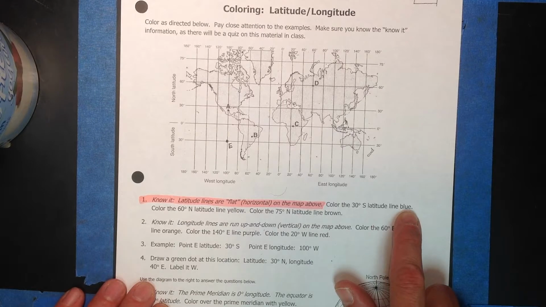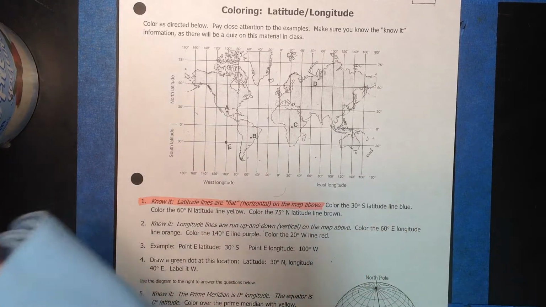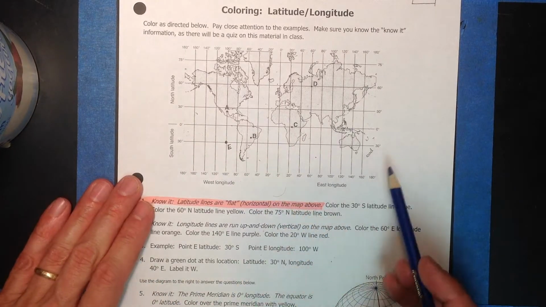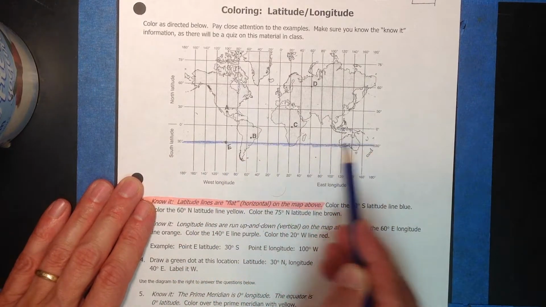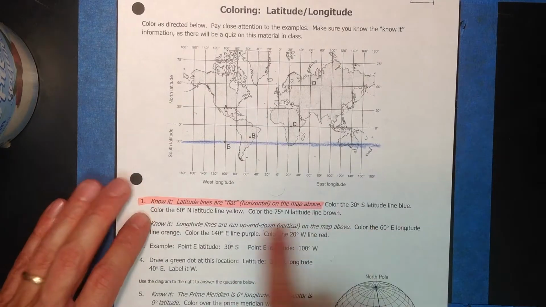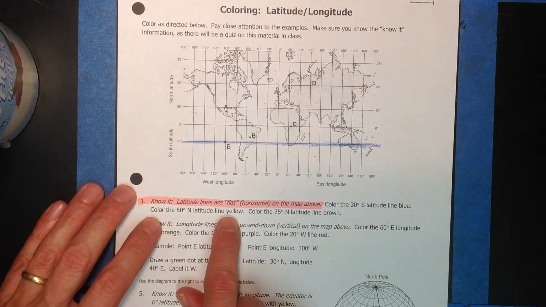So, what we're going to do, first thing here is color the 30 degrees south latitude line blue. So, blue, 30 south. This is 30 south right here. And that's blue. Next up is color the 60 degrees north latitude line yellow.